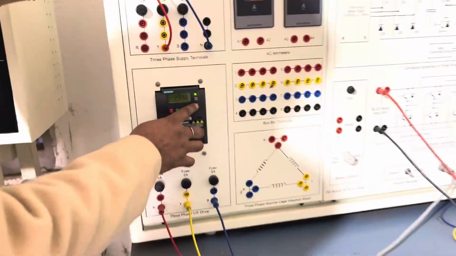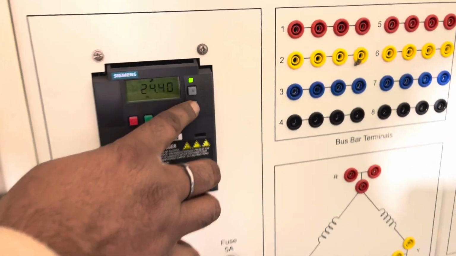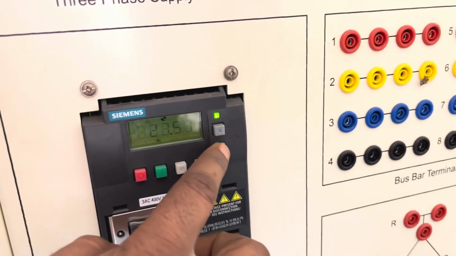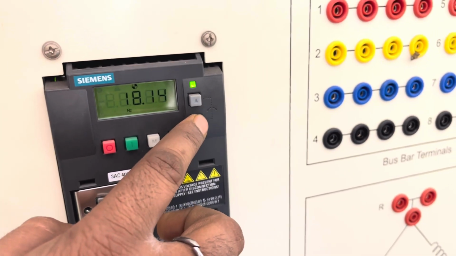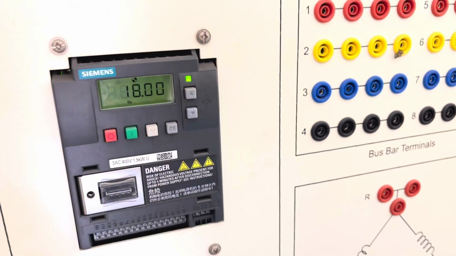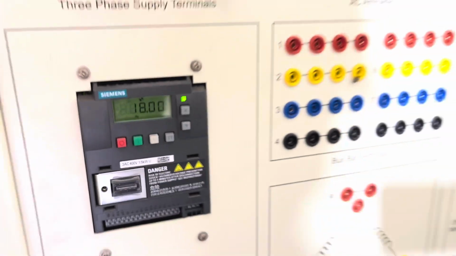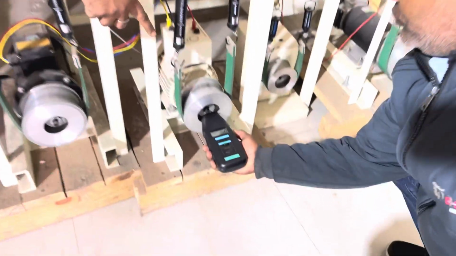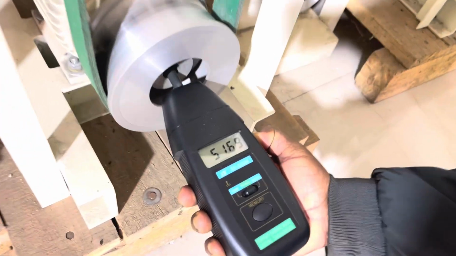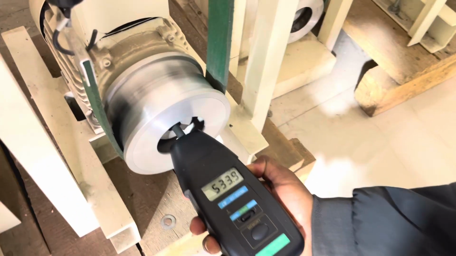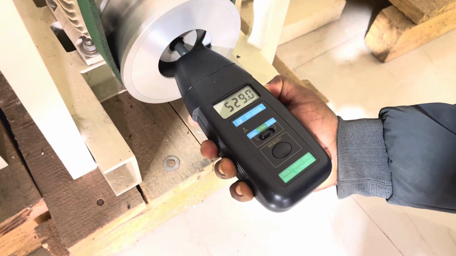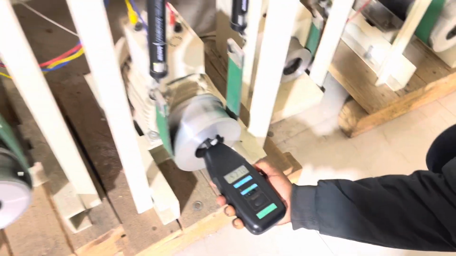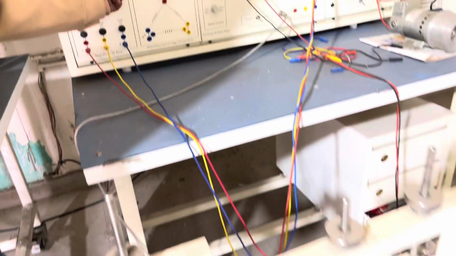See here, now the frequency, suppose 18 hertz. Then at 18 hertz, sir, please measure the speed. What is the speed? About 530 RPM. So just vary the frequency.